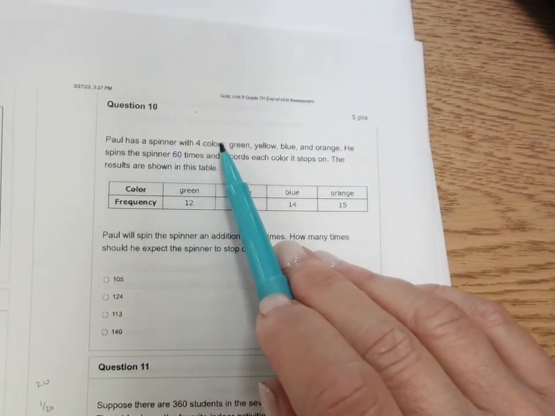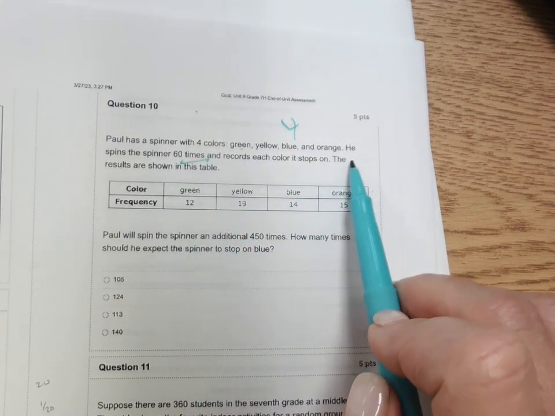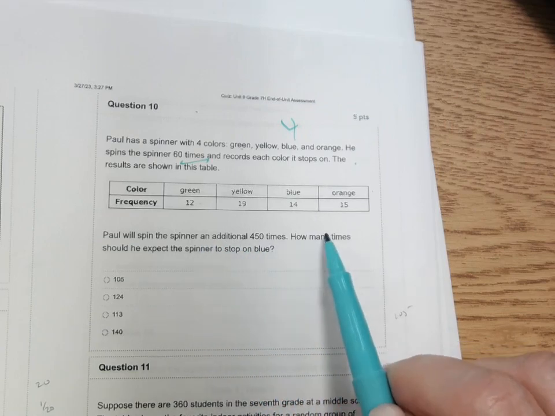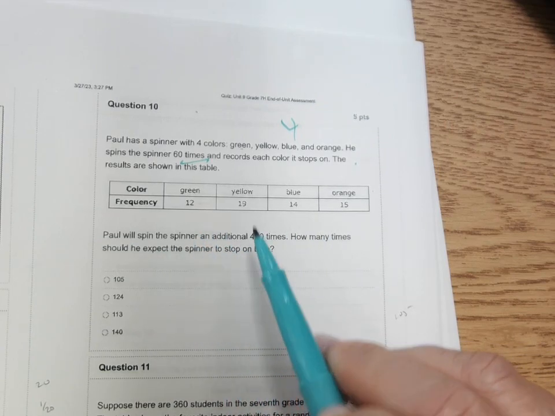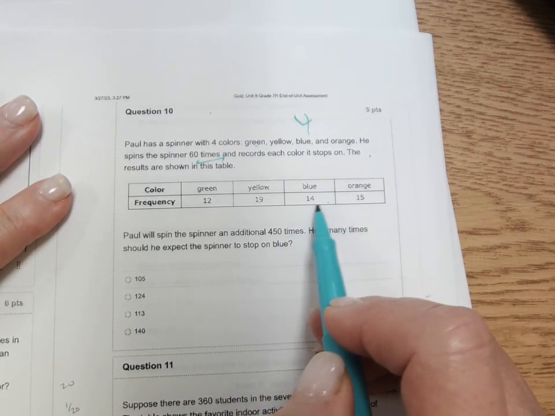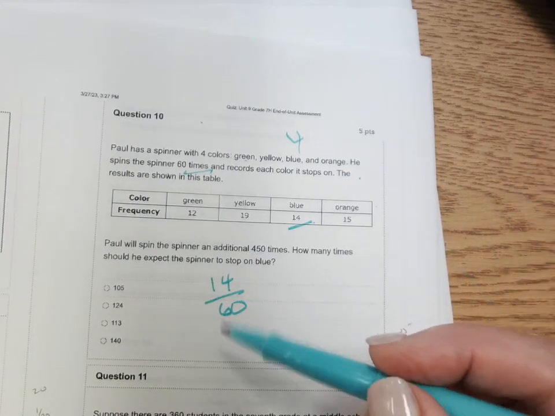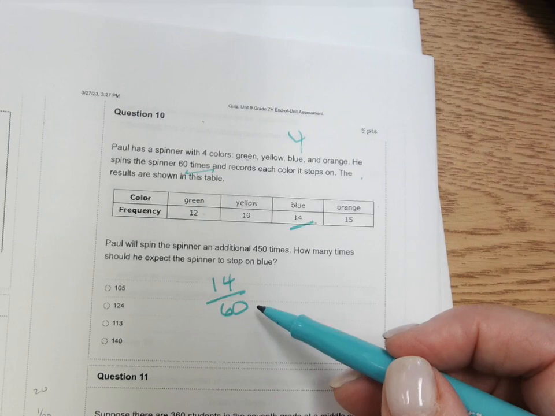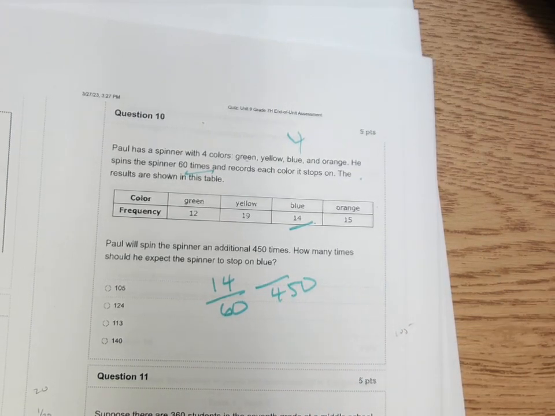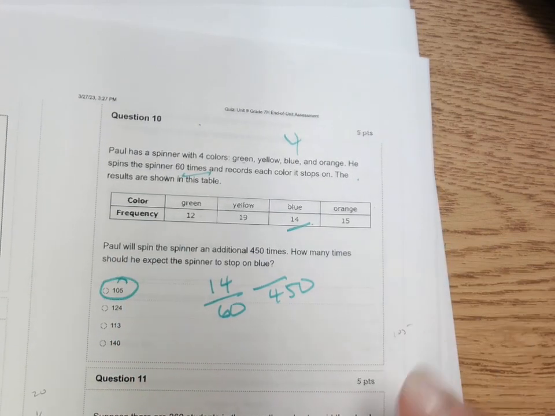Paul has a spinner with 4 colors. He spins the spinner 60 times and records what it stops on. The results are in the table. Paul will spin the spinner an additional 450 times. How many times should he expect the spinner to stop on blue? So his proportion was 14 out of 60. So he had 14 out of 60 in his experiments, and then we've got 450 times. And so if you were to figure this out, you would find that he should expect 105.